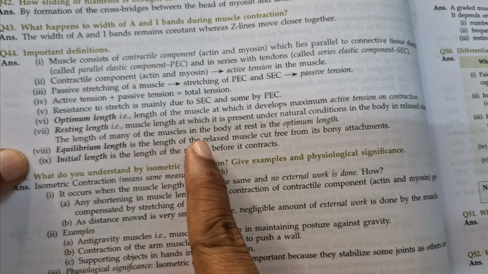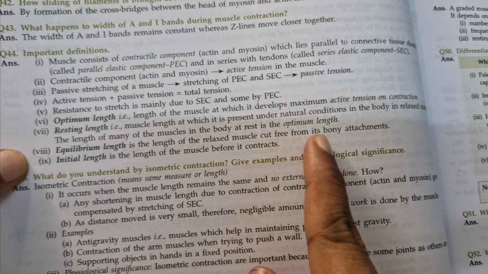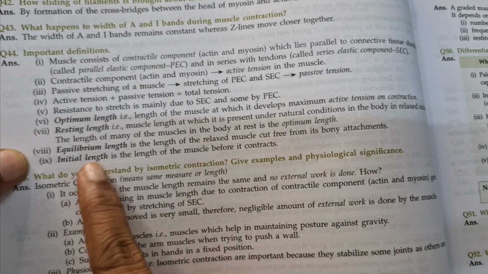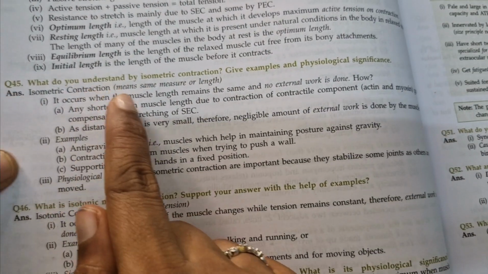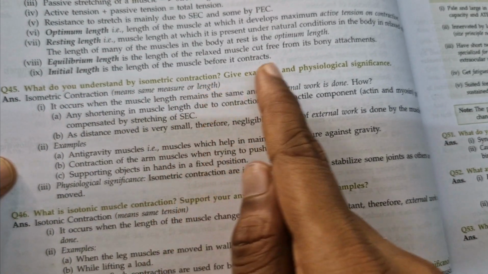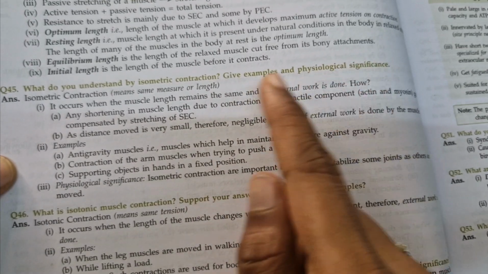Equilibrium length is the length of the relaxed muscle cut free from the bony attachments. Initial length is the length of the muscle before it contracts. What do you understand by isometric contraction? Give examples and physiological significance.